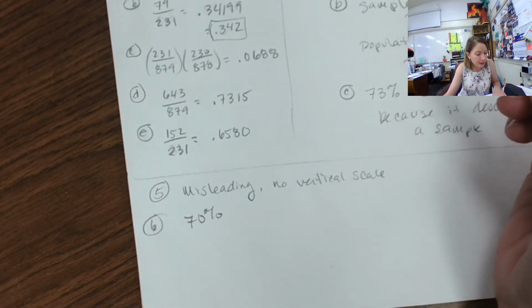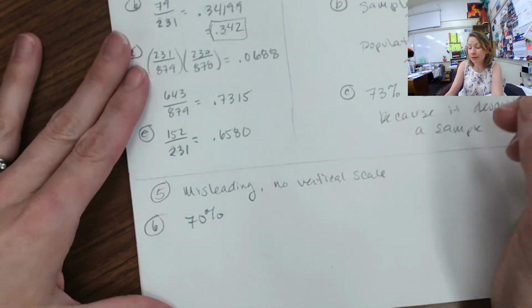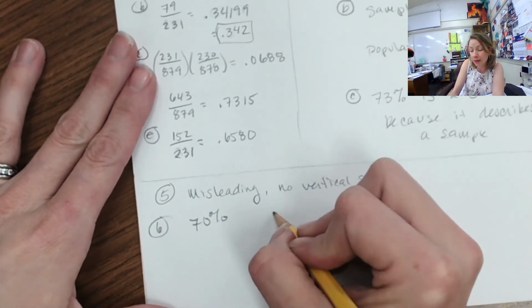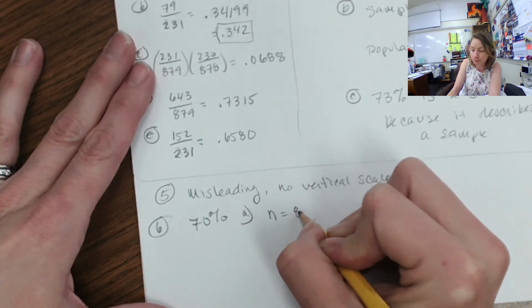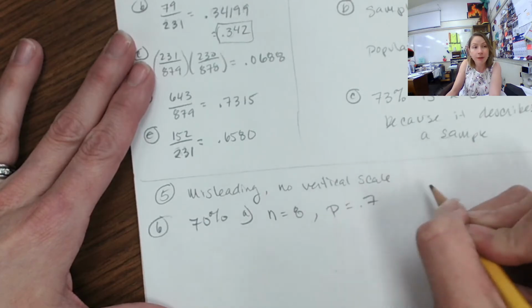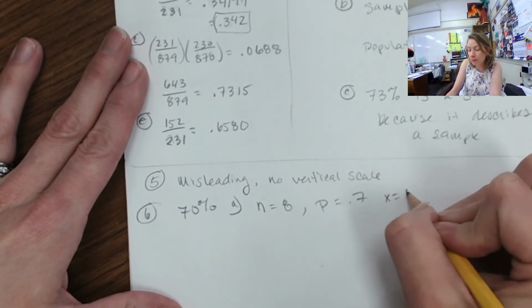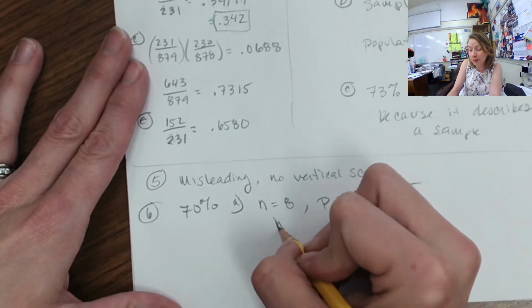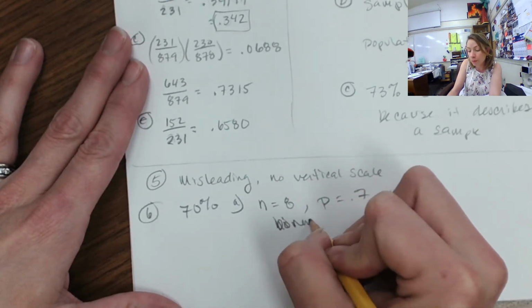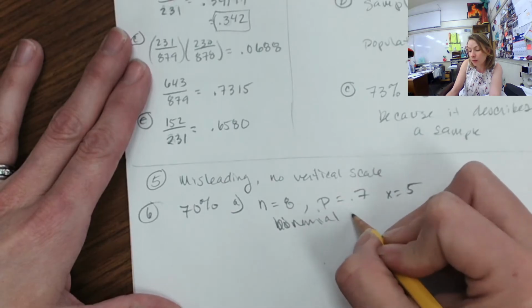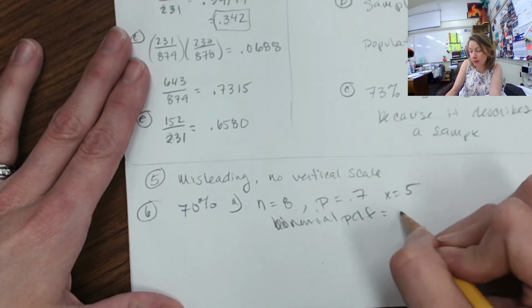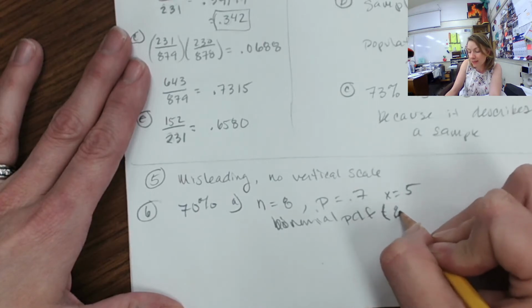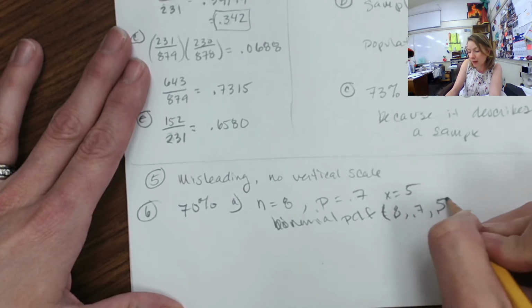So find the probability that among 8 randomly selected adults, exactly 5 always wash their hands. So this is a binomial situation, right? In this case, for part A, n is 8, p is 0.7, and then x is going to be 5. We want exactly 5, so I'm going to use binomial PDF. Remember, P stands for point, right? Binomial PDF of 8, 0.7, and then 5.